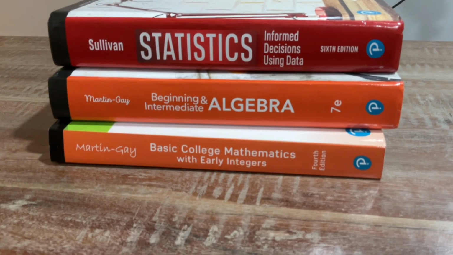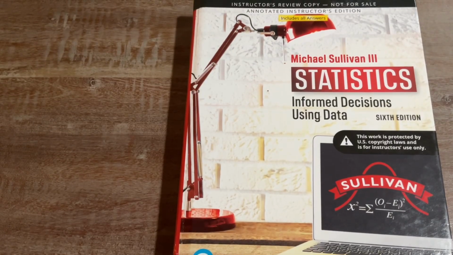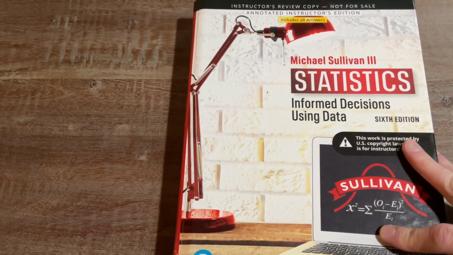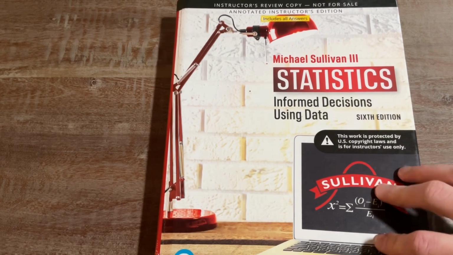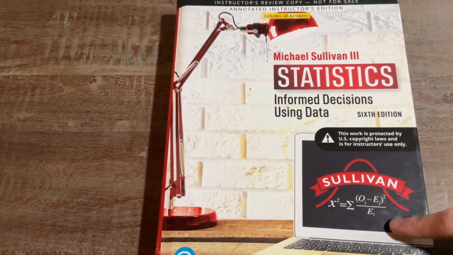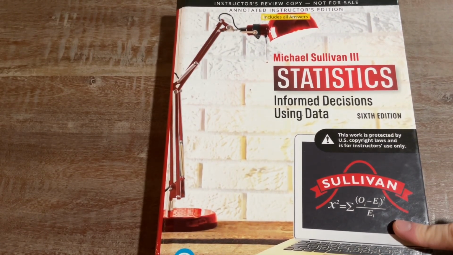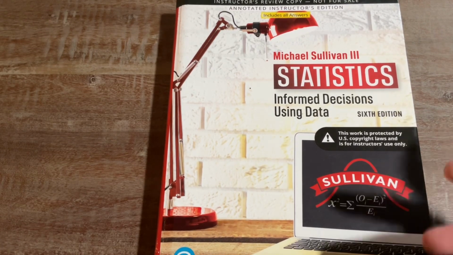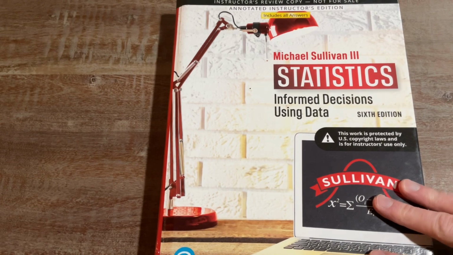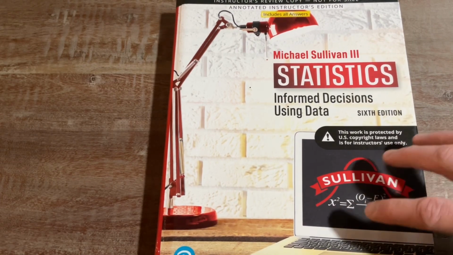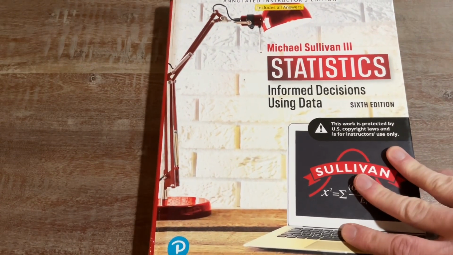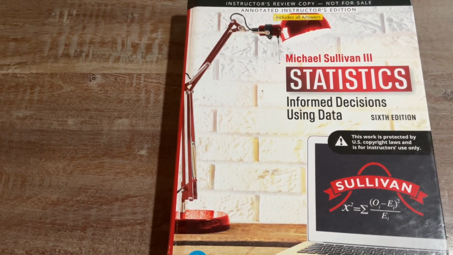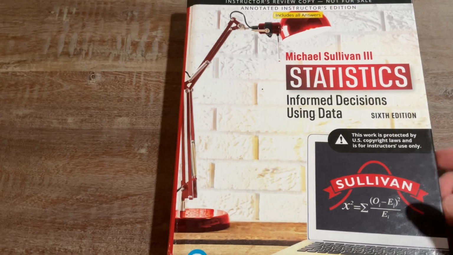So I'm going to take a look at these three books. I'll start with statistics. I've taught out of this book before. This is with Pearson MyLab, and I've also taught statistics at different colleges where they use the ALEKS program, A-L-E-K-S. So I've taught both Pearson MyLab and ALEKS. I do like MyLab more. This class does feature an emphasis on StatCrunch, since it is through Pearson, where ALEKS has their own type of program.